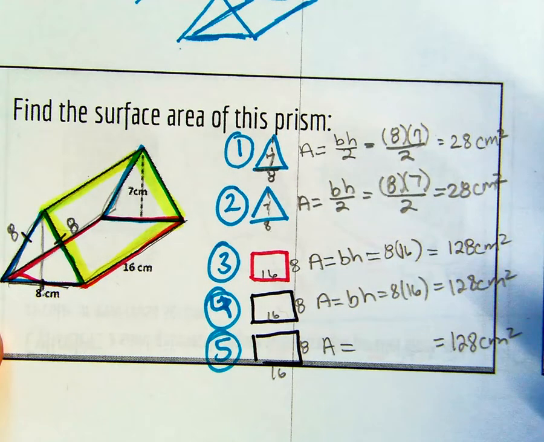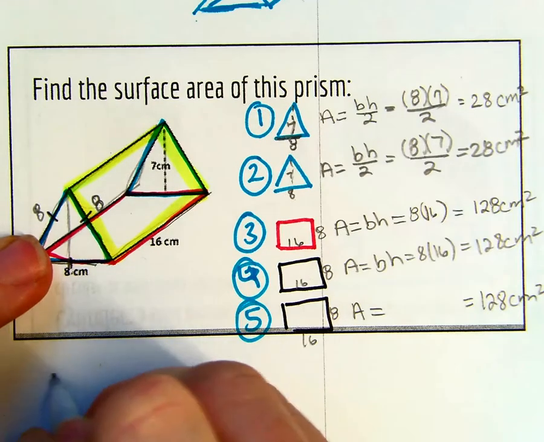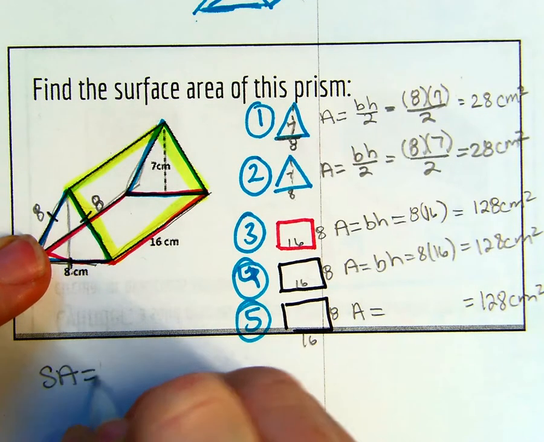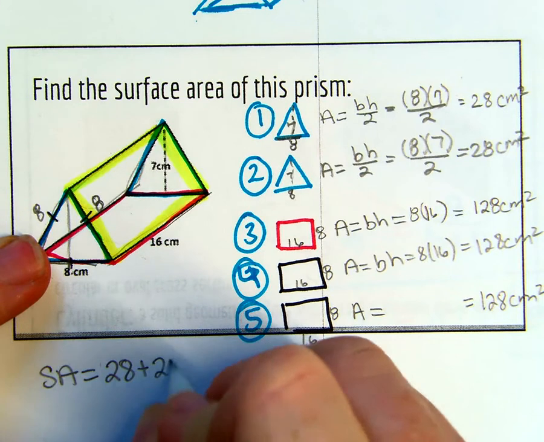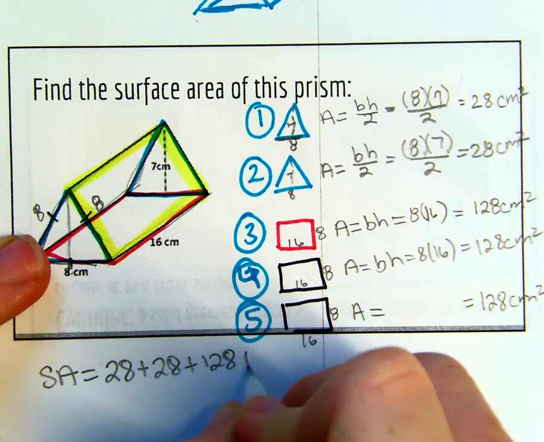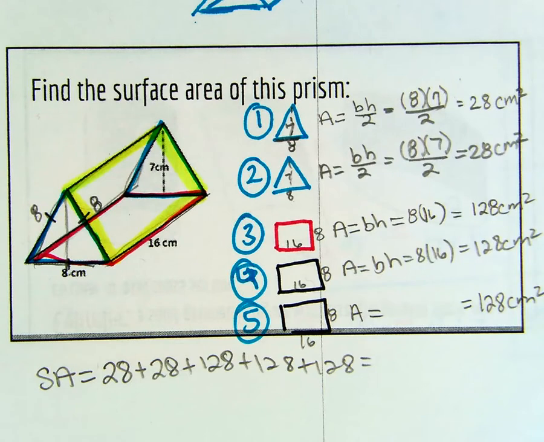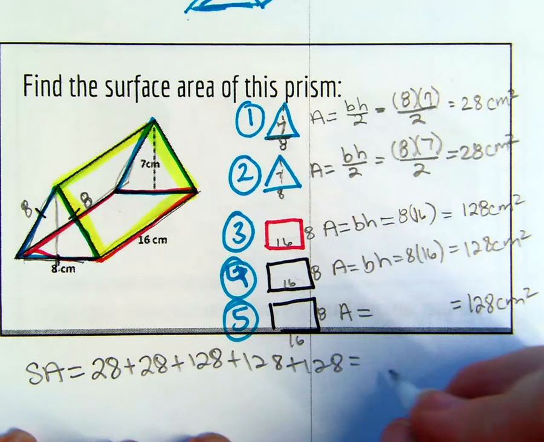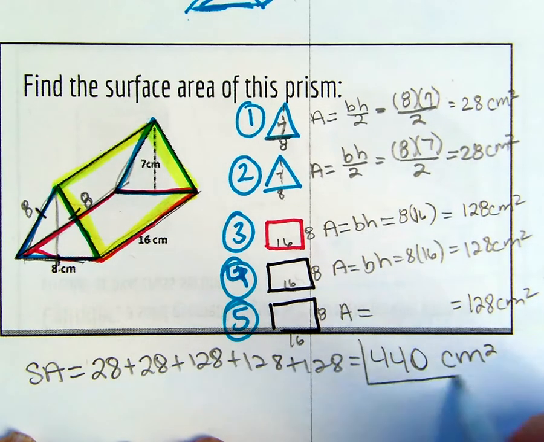So once I do that, in order to get surface area, I'm just going to add up all 5 sides. So 28 plus 28 plus 128 plus 128 plus 128. And that's going to give me 440, I believe. 440 square centimeters. I'm just remembering that from class, so I hope I'm right.